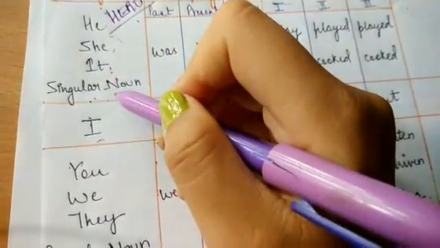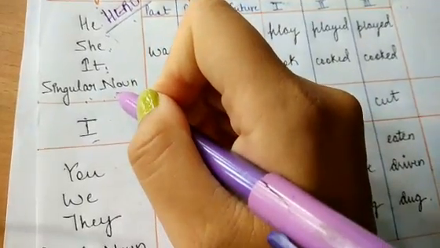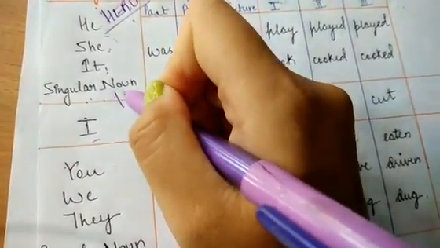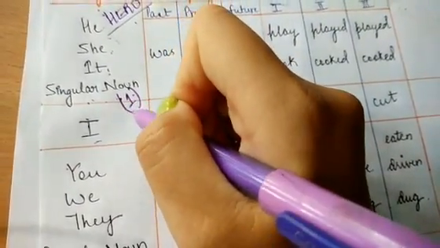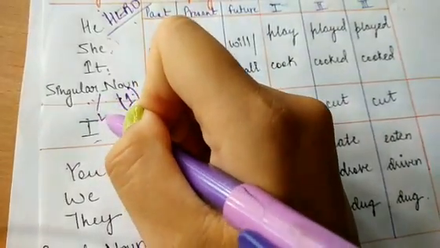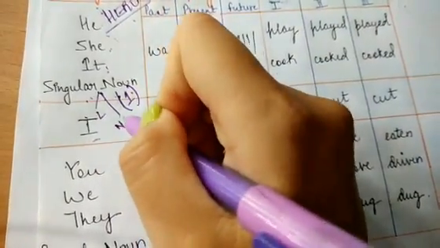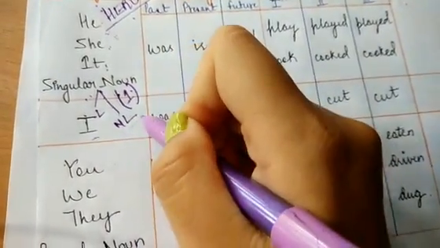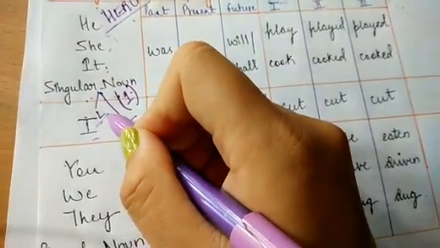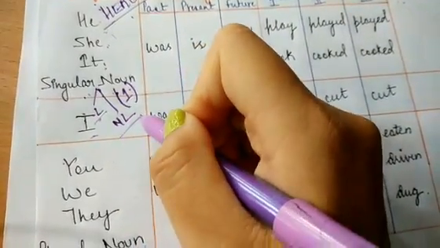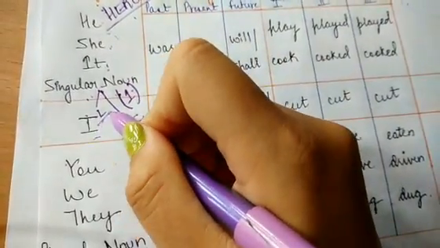A singular noun can be a living thing as well as a non-living thing, but it should be one in number. One pen or one boy. It can be one flower or one girl.